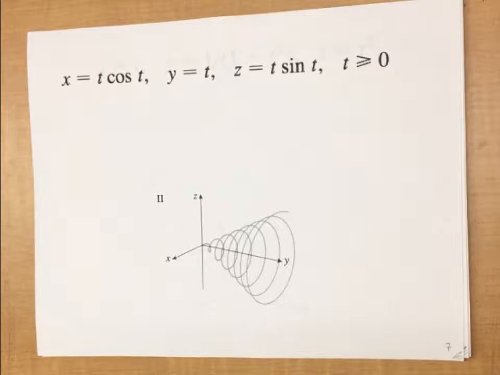And then to see some examples of where, like on which axis it would extend out to, we have some of these. And so we see that we have x equals t cosine t, y equals t, and then z equals t sine t, and t is greater than 0.